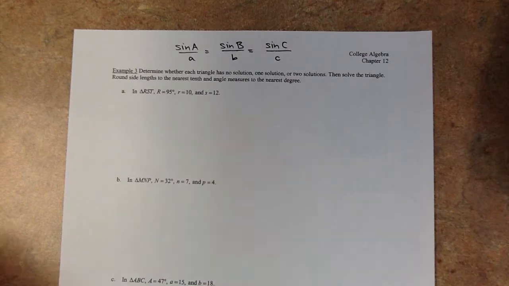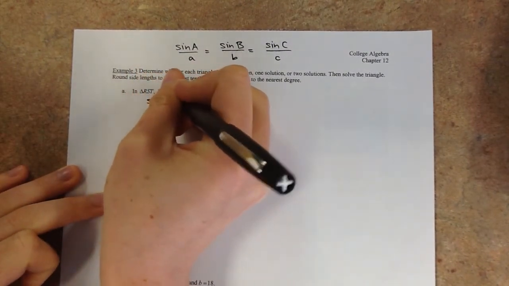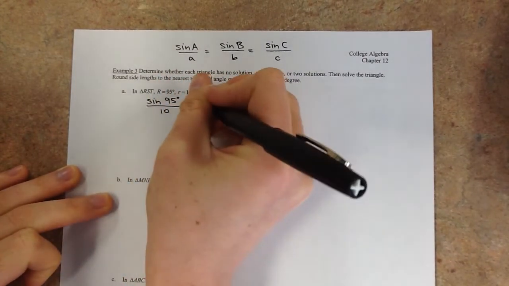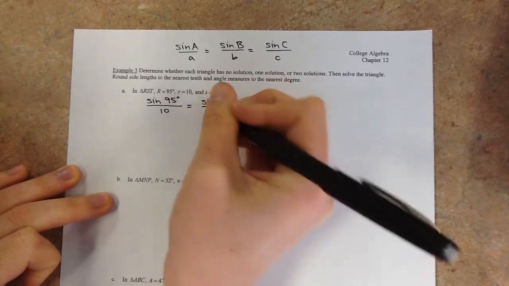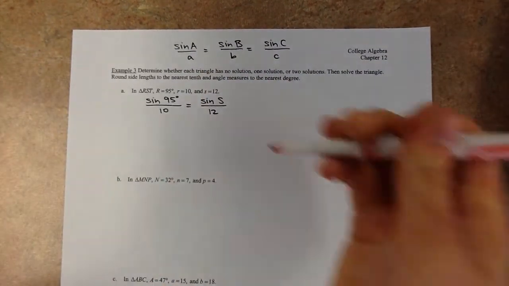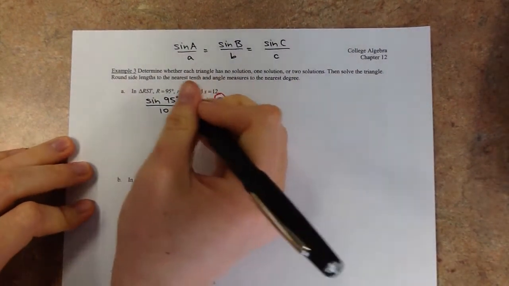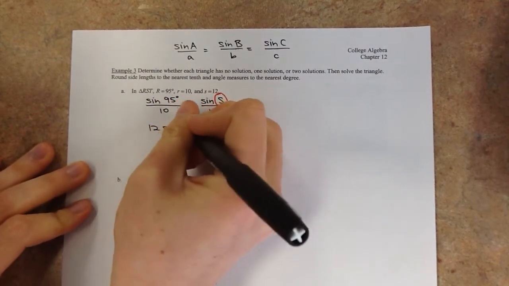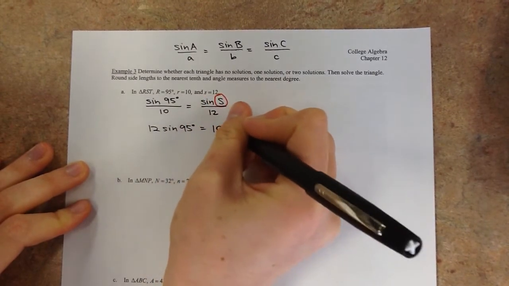So our S and T, we have the sine of R, which is 95 degrees, over little r, which is 10. We set that equal to the sine of capital S, and then over little s, which is 12. So our goal here is to figure out what S is. And we use, again, the law of sines to do that. So we're going to do a little cross multiplying here. So cross multiply here, we get 12 times the sine of 95. And then cross multiply here, we get 10 times the sine of S.